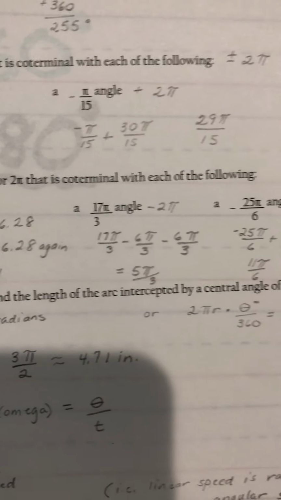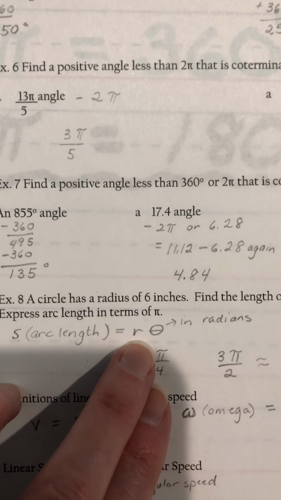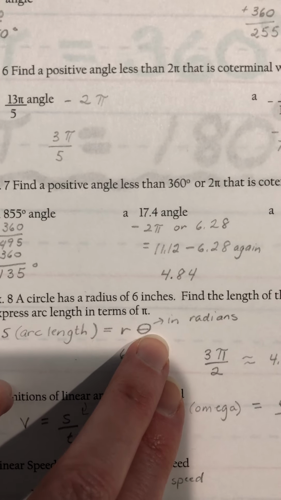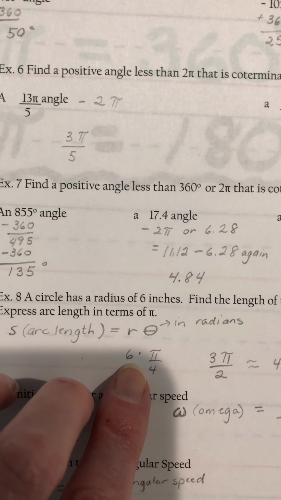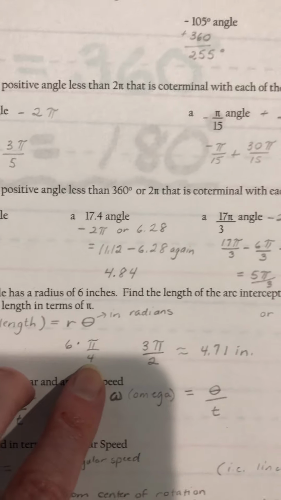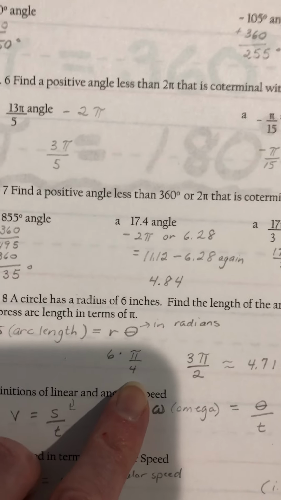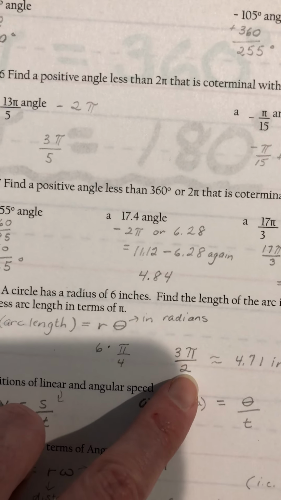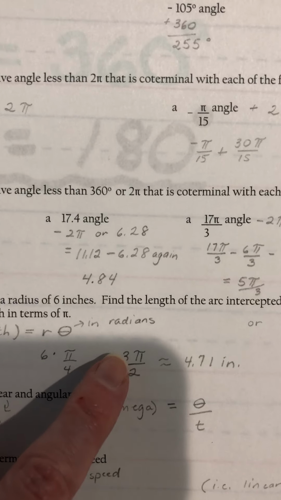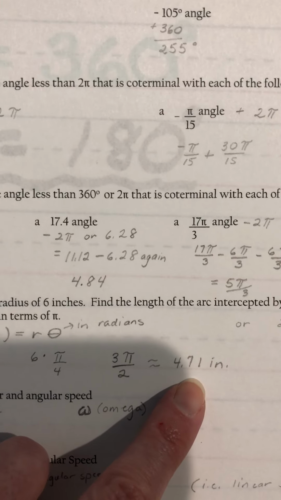All right, a circle has a radius of 6 inches. Find the length of the arc intercepted by a central angle of 45 degrees. The arc length is equal to the radius times theta, where theta is in radians. So we've got radius of 6. We've got 45 degrees, which you can convert to pi over 4 radians. 6/4 reduces to 3/2. And then you can go ahead and multiply 3 times 3.14 divided by 2 to get 4.71.